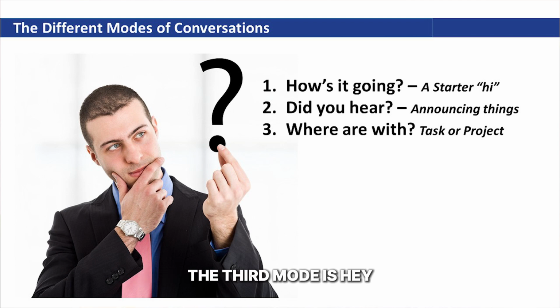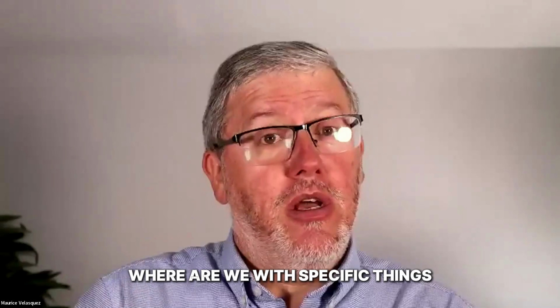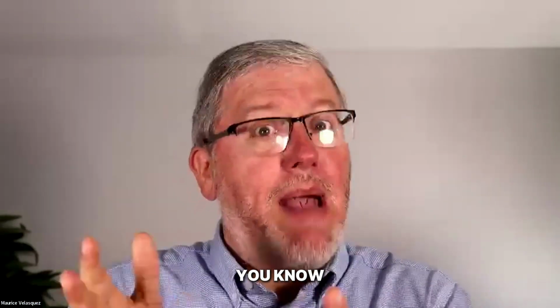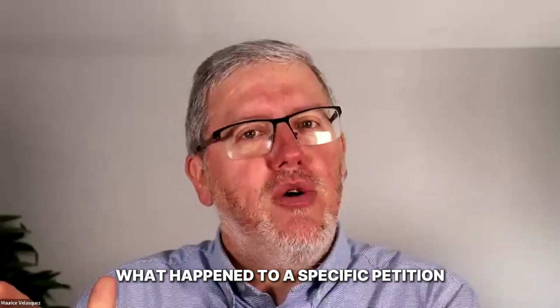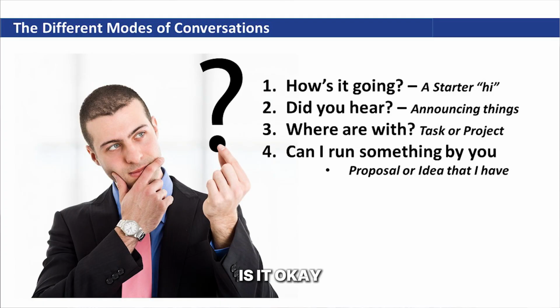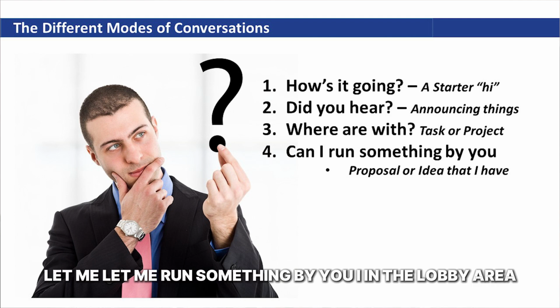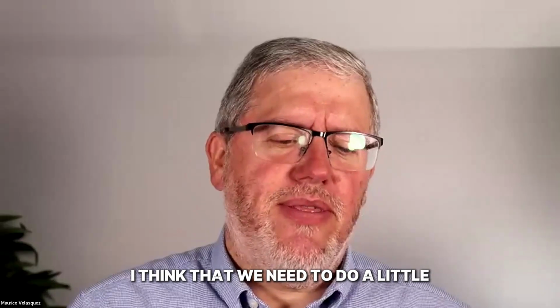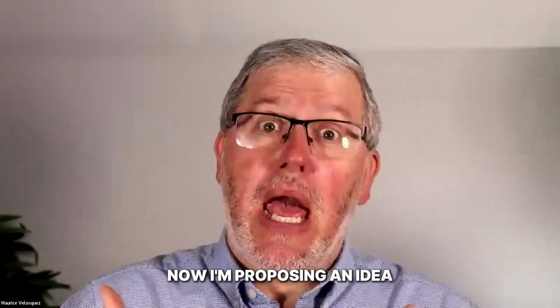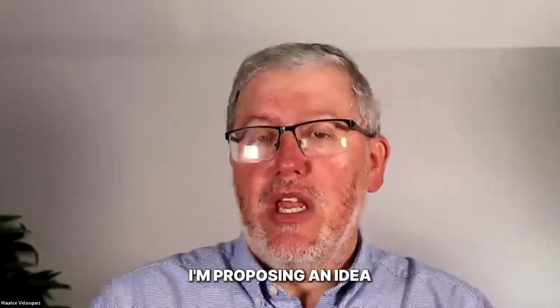The third mode is, hey, where are we with specific things? What happened to the car? Are we going to purchase that for the new fleet, or are we not going to do that? You know what I'm saying? Kind of what happened to a specific petition? Those are 3 different modes. Another mode is this. Can I run something by you? Is it okay? Let me run something by you. In the lobby area, I think that we need to do a little bit different placing of the furniture. And I tell you, see, now I'm proposing an idea.